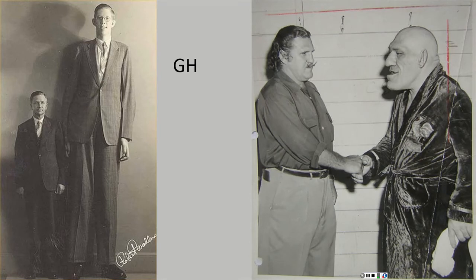We've also got other things that inhibit GH release. Hyperglycemia, a rise in blood sugar. Hyperlipidemia, a rise in blood fatty acids. And obesity.